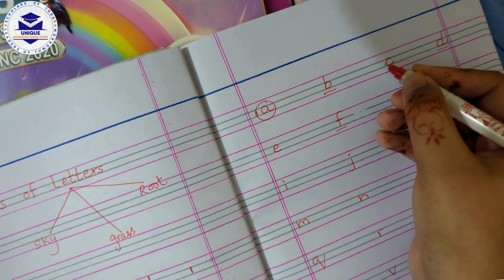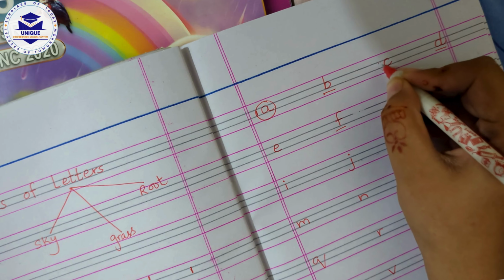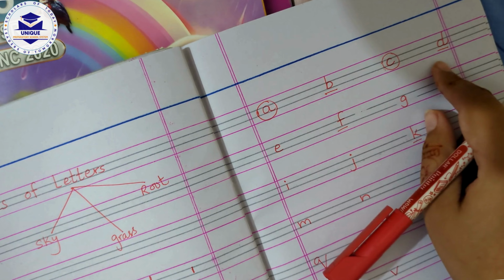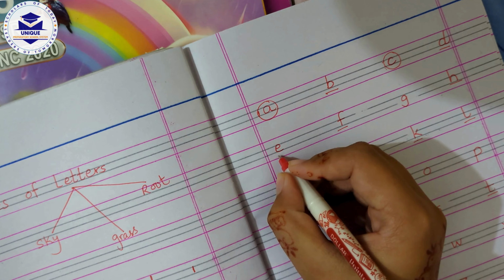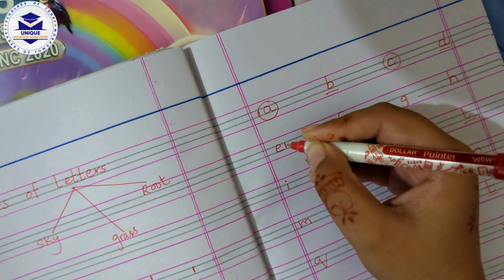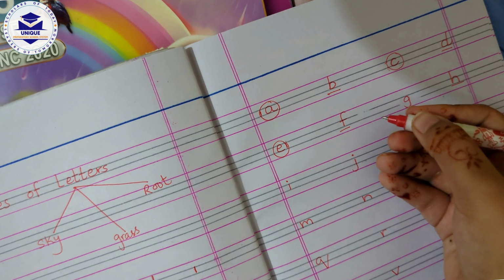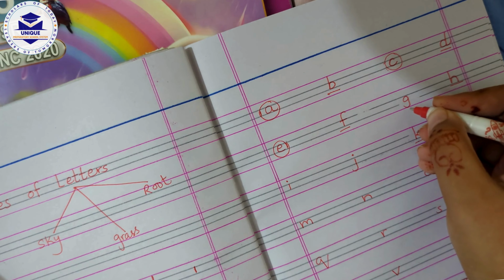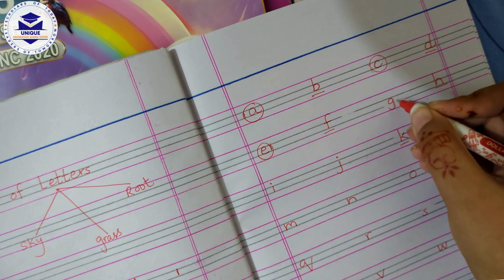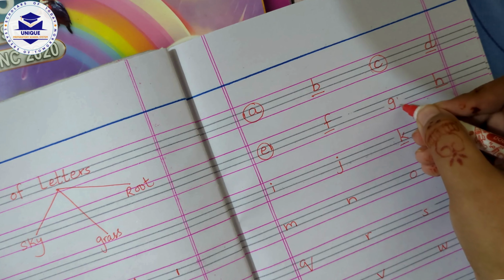Next we have B, but B is a sky letter. Next we have C. C is in between two lines, so it's a grass letter. Next we have D. D is a sky letter. Next we have E. Where is E? E is in these two lines. So E is also a grass letter. Next we have F. F is also a sky letter. Next we have G. Can you tell me, is G a grass letter or not? G is not a grass letter because it's in the last three lines.